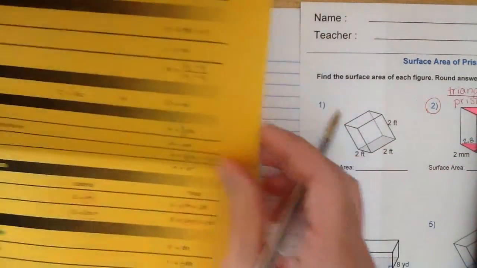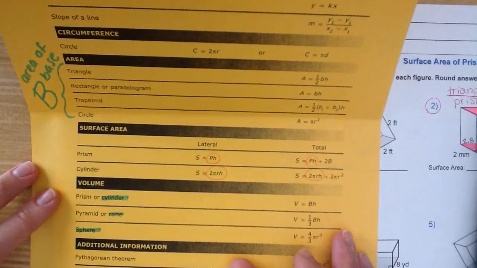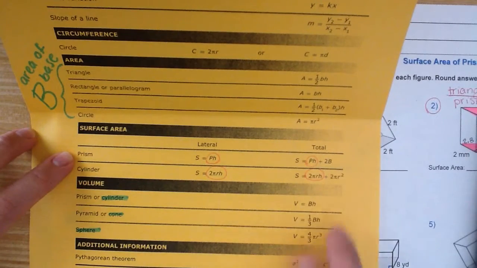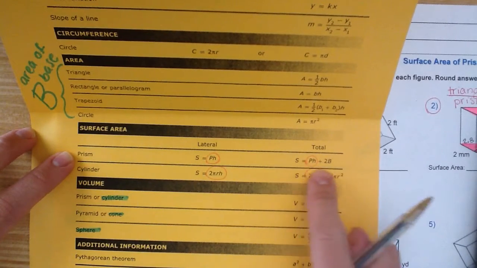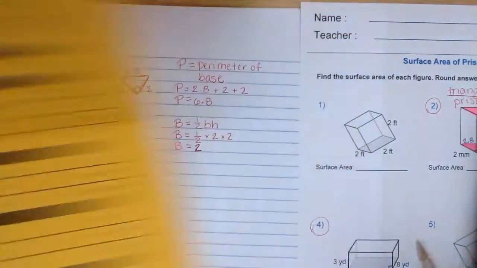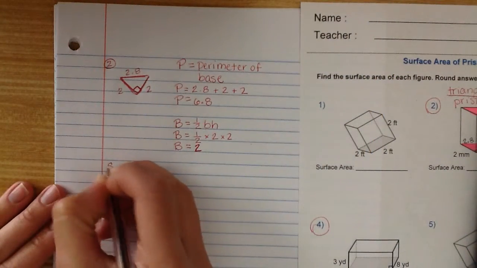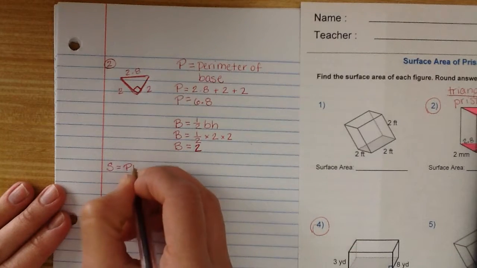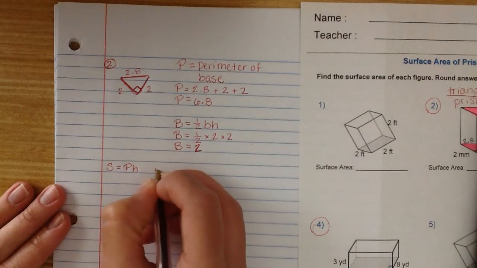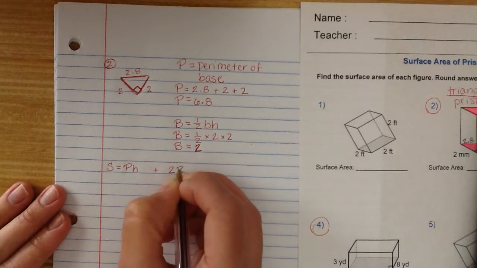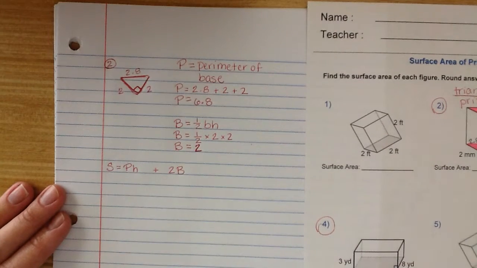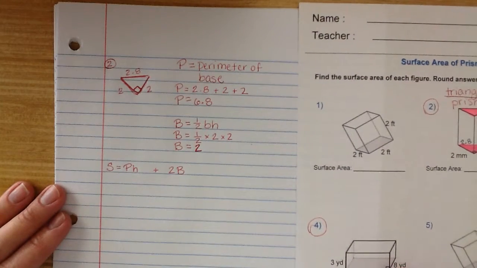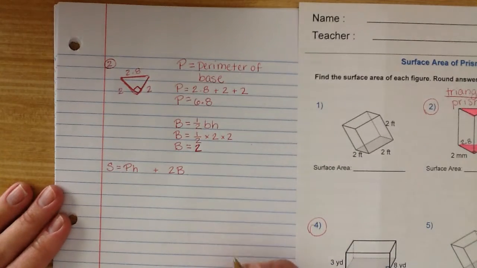So let's go ahead and find our formula for surface area of a prism, and we want total. So here's the formula that we want. Surface area equals perimeter of the base times the height of the prism plus 2 times the area of the base. Now we just have to put numbers to this.